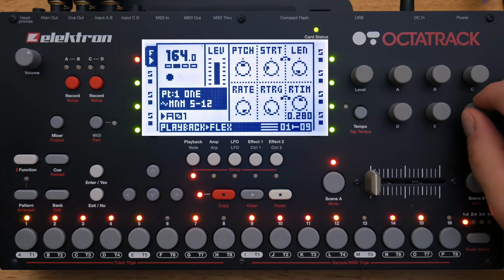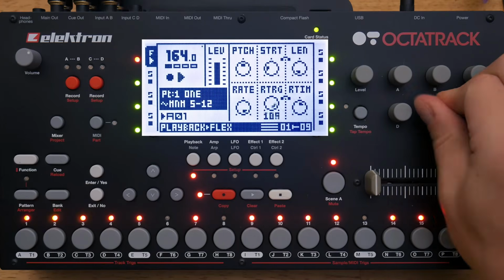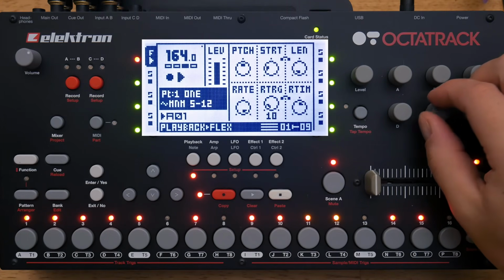I maxed the retrigger amount here to see what effect it has, but it does essentially nothing due to the relatively short release time on the amplitude envelope and the relatively long retrigger time.